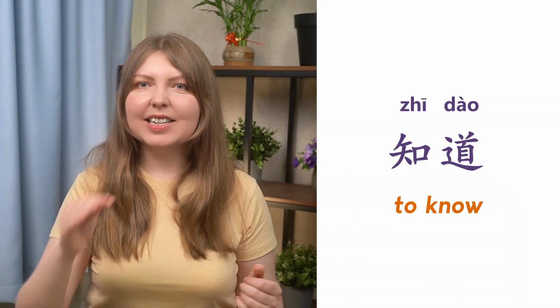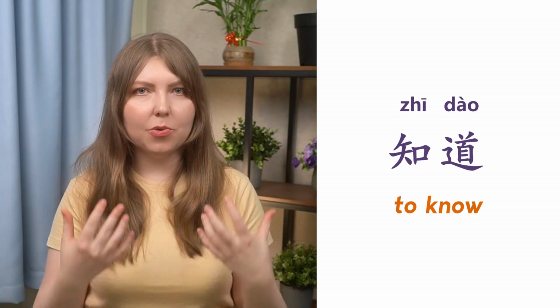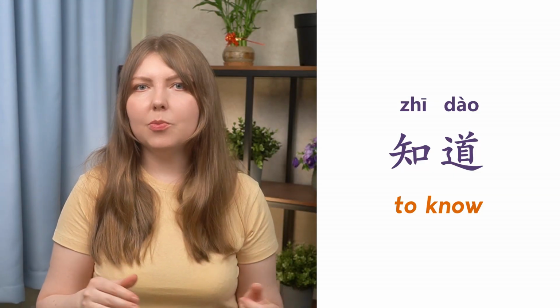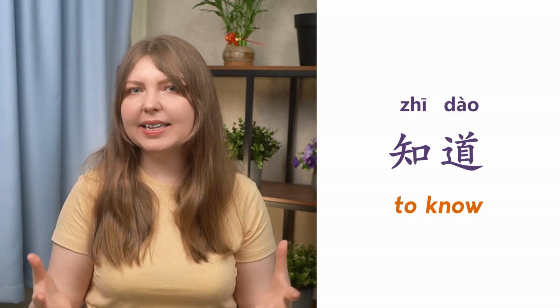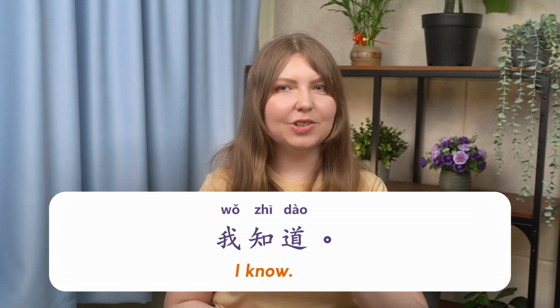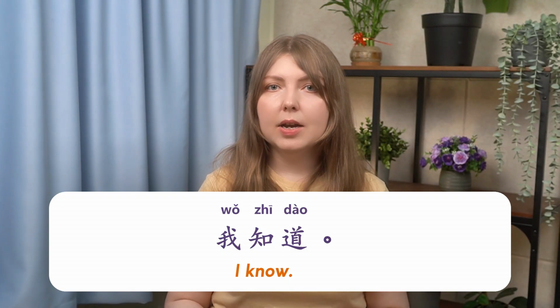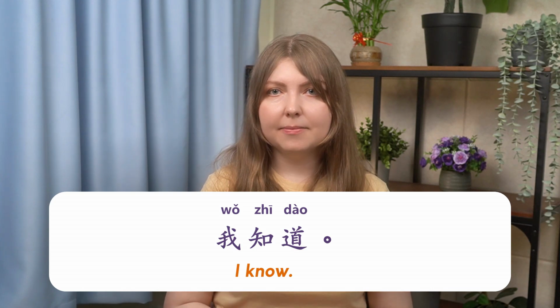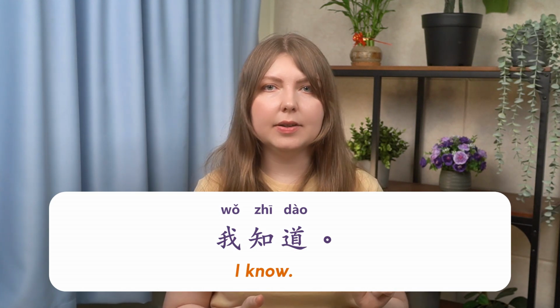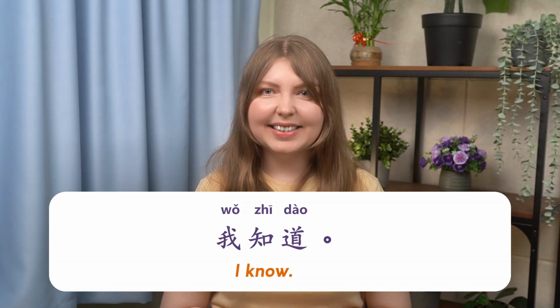Our next verb is 知道, which means to know. It's one of those super common everyday words. You'll use it when you know something, when you don't know something, or when you want to politely admit you have no idea. Let's start with a very simple sentence. 我知道. I know. Short and super useful. 我 means I, and 知道 means know. So you can use this to confirm something. Like if someone explains something to you and you understand, you can say, 我知道. Yes, I know.